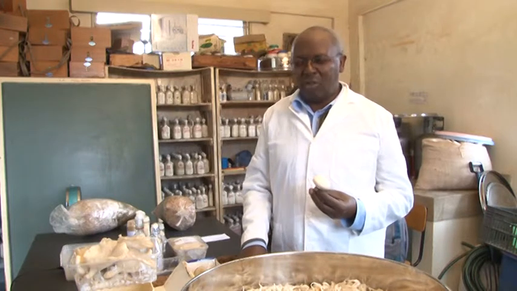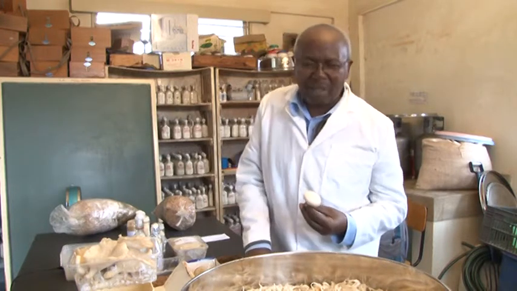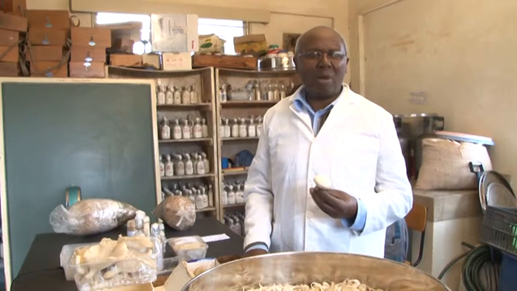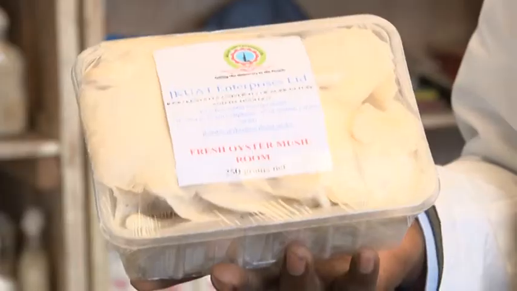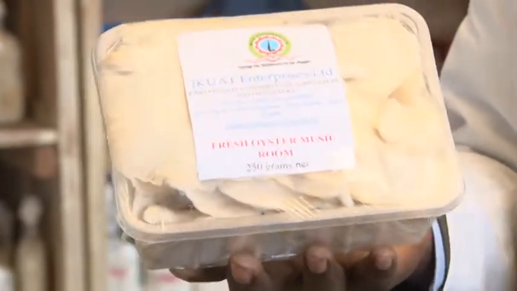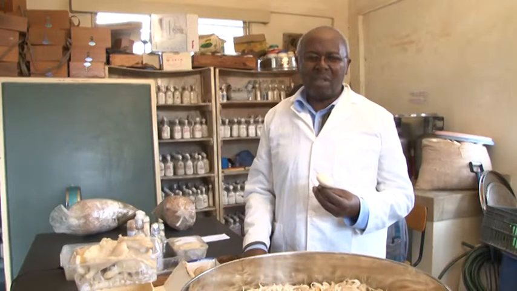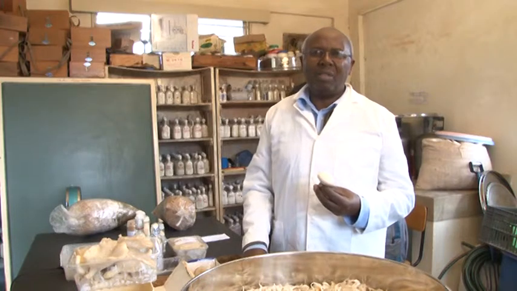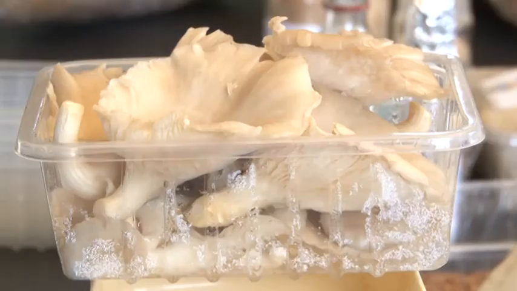We are going to teach you how to do the marketing of the mushrooms, where to market them, how the prices are, the market intelligence. Then we are also going to train you on preservation of the mushroom because mushrooms are quite perishable. They are perishable and you need to store mushrooms at 4 degrees C for 5 days.